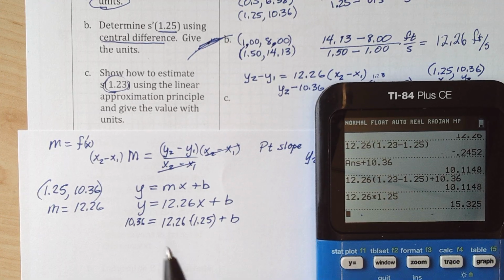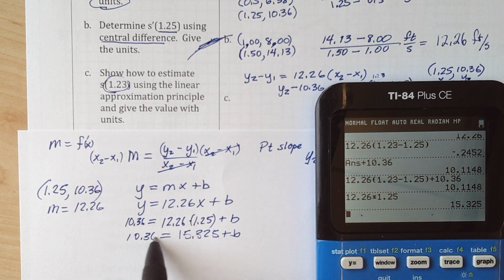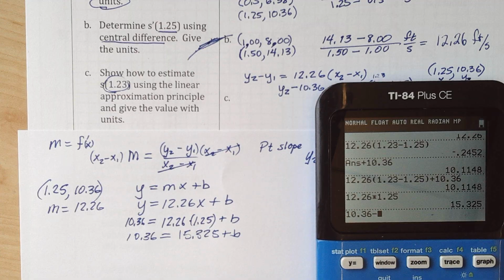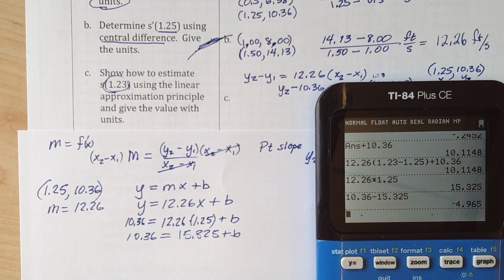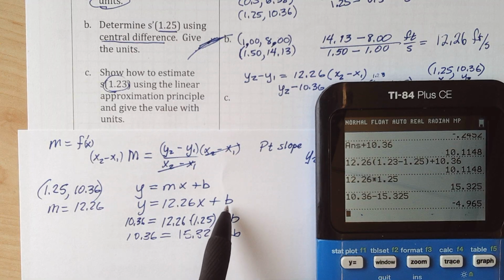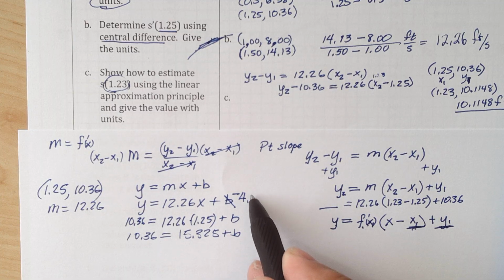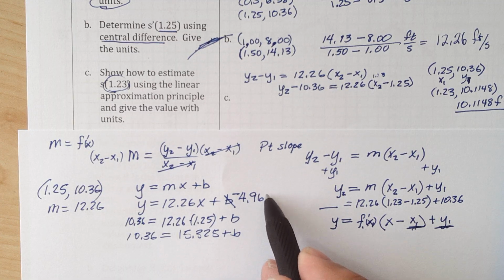And I get 15.325 plus b is supposed to equal 10.36. So I'll subtract that. So 10.36 minus the 15.325, and I get a b for my equation of negative 4.965. So I'm changing this to negative 4.965.